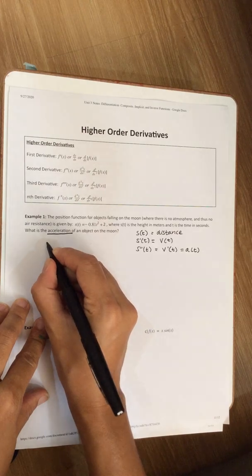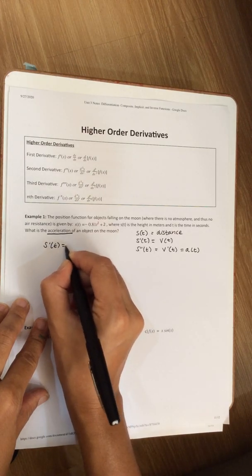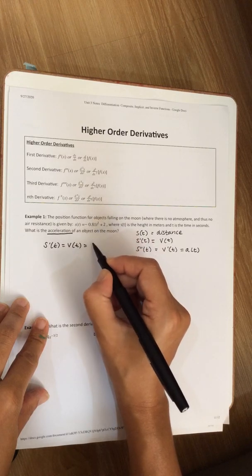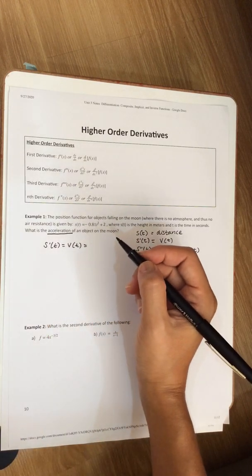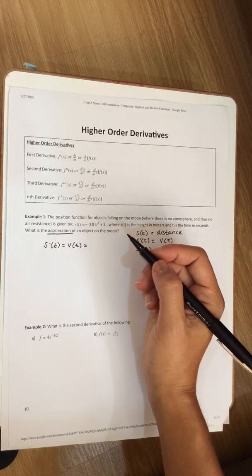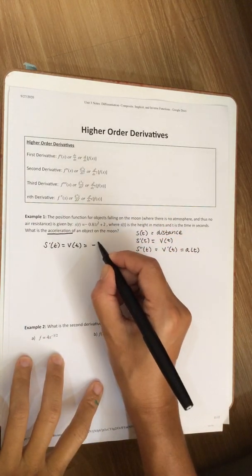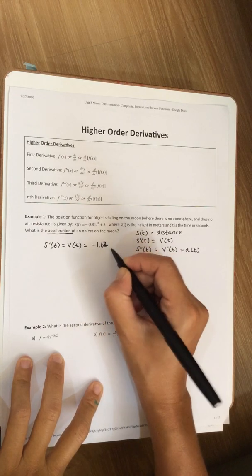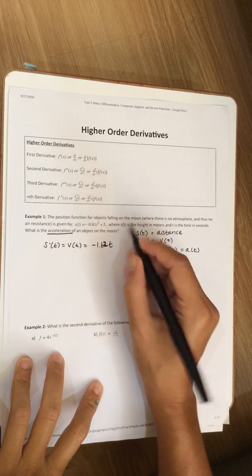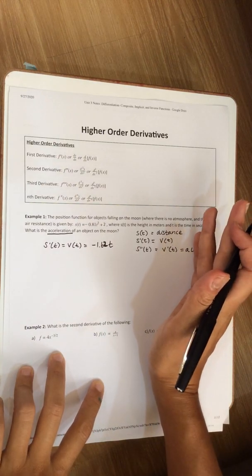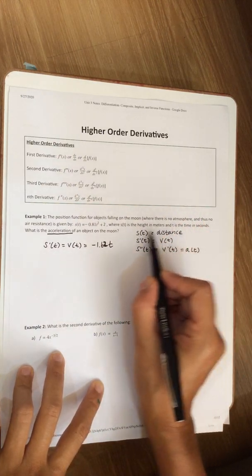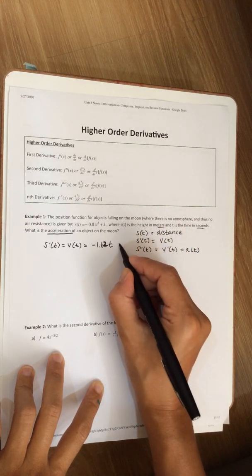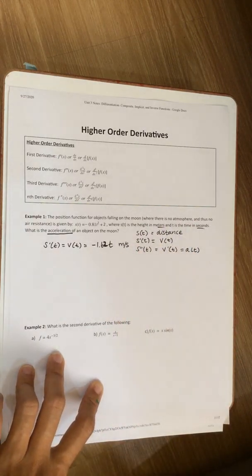Okay, so first let's find the first derivative, which means the velocity function, right? Okay, so the first derivative of this would be negative 2 times 0.81, which is negative 1.62, and then times t, and then that plus 2 just goes away to plus 0. Okay, and this is in what? Meters and seconds. So the velocity function is meters per second.